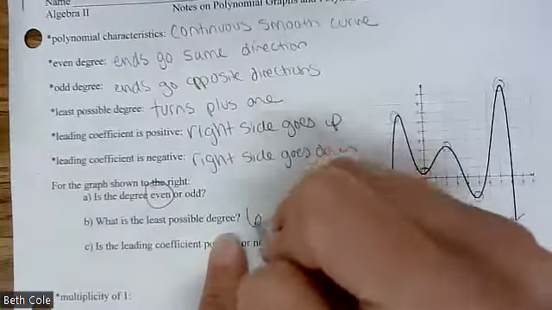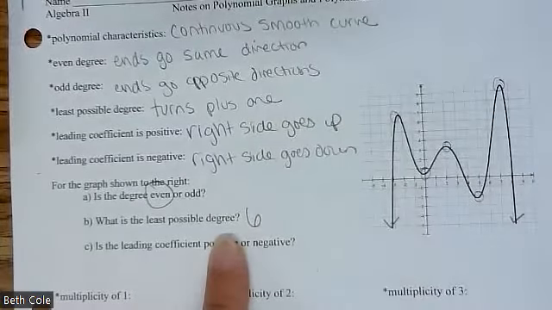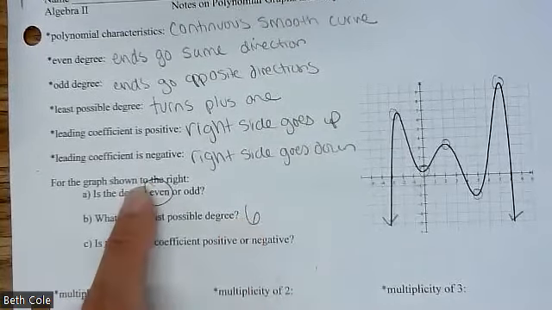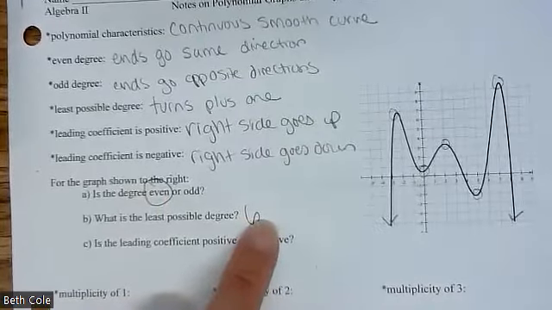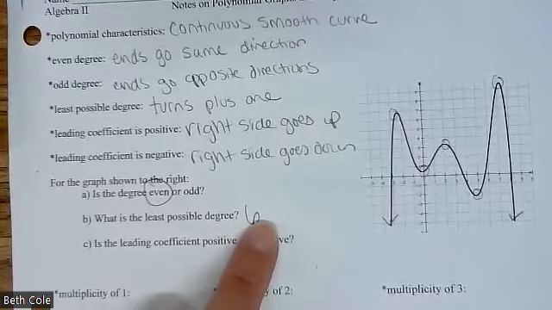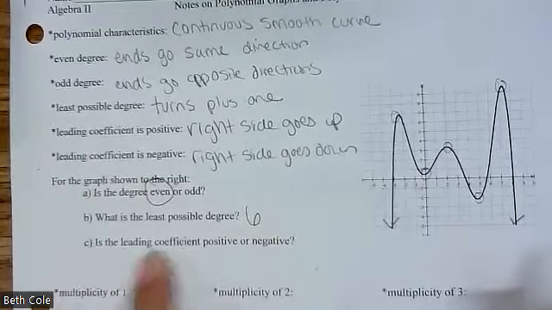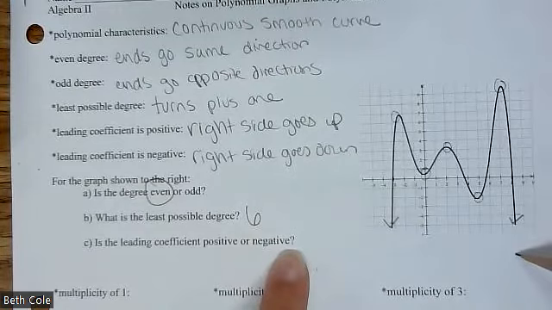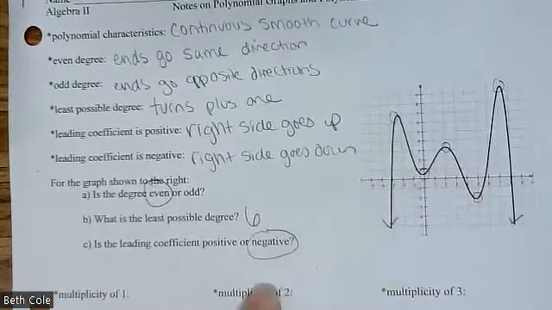Add 1, 6. Please listen to this for the love of my sanity. If you say it should be even, this should be an even number. I get all the time, people will say even and then put 7. And I'm like, did you read what you wrote on the page? Work with me, it should make sense, okay? And then is the leading coefficient positive or negative? You look at the right side, it's going down, so negative.